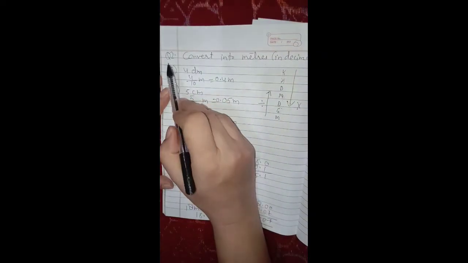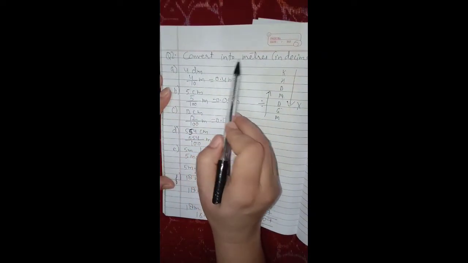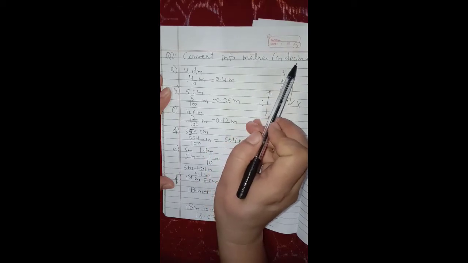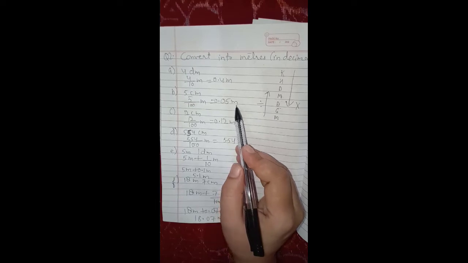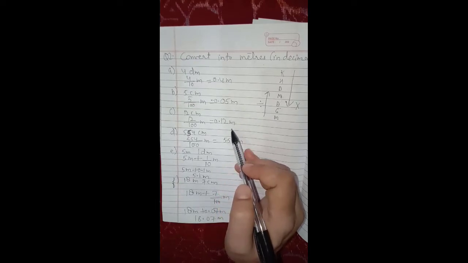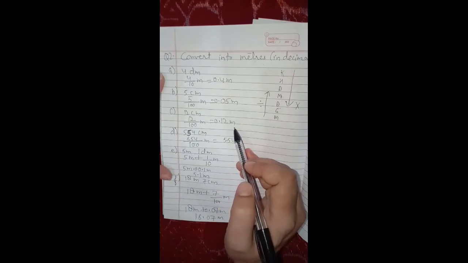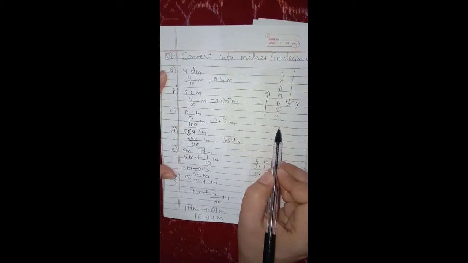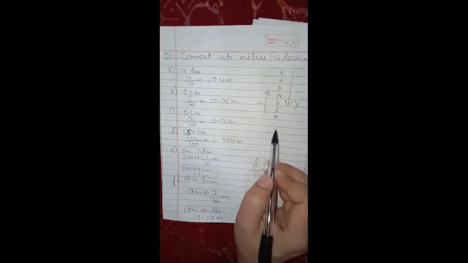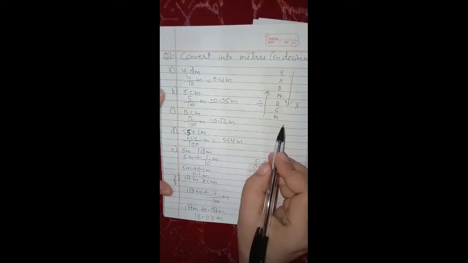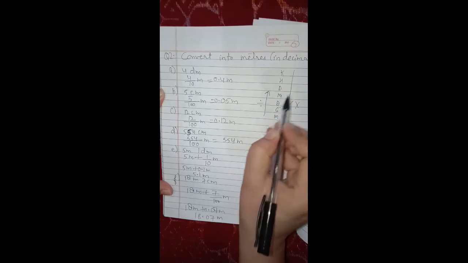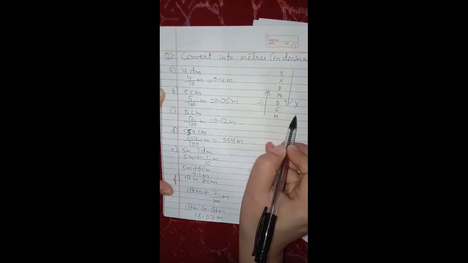Now the next question is question number 2. Convert into meters and then write the answer in decimals. Okay. So here we have to convert into meters. Earlier in the previous question we converted into centimeters. So again you will write this formula in short form on the right side of your notebook or somewhere else where you want. And if you have to go above, you will divide. If you have to come below, you will multiply.